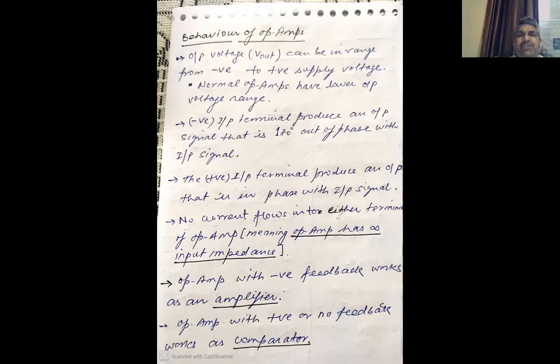The negative input terminal produces an output signal that is 180 degrees out of phase with the input signal. That is, if we apply a voltage signal at the inverting terminal, then the signal obtained at the output is 180 degrees out of phase with the input signal.